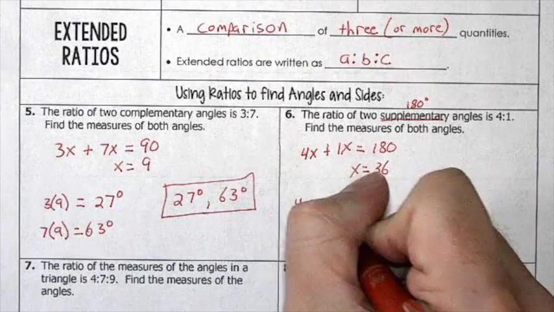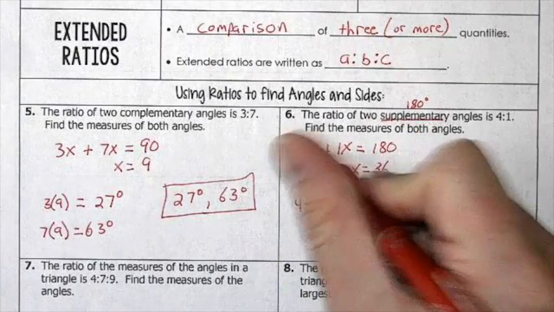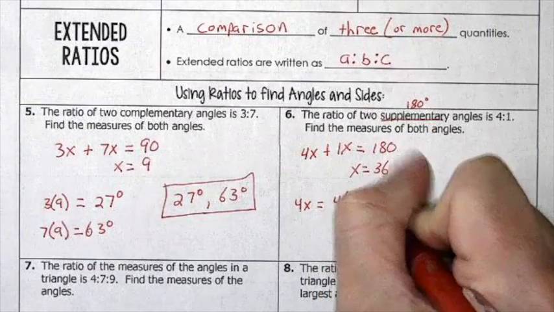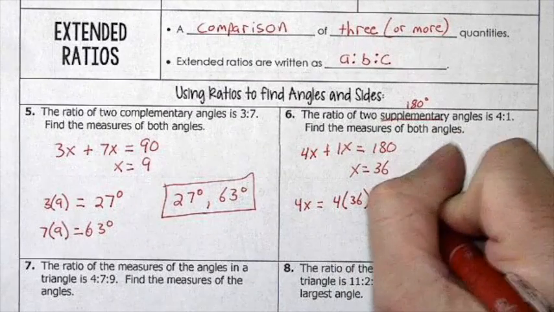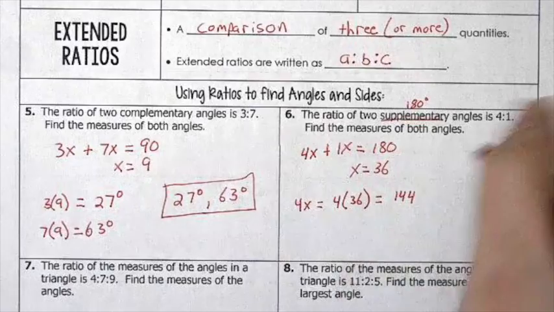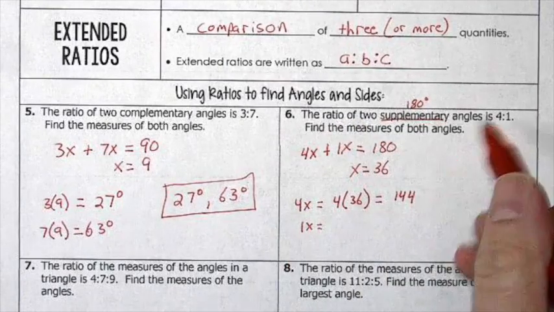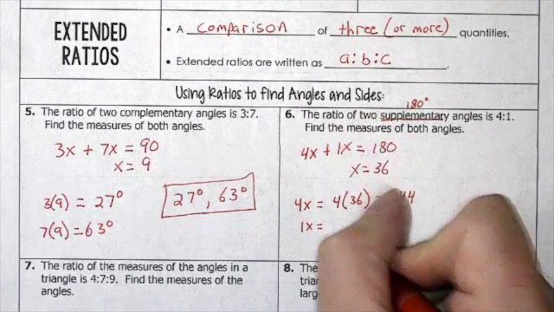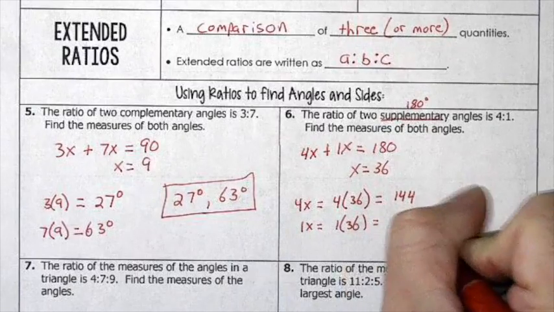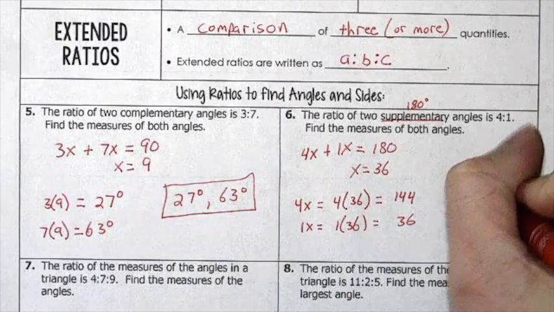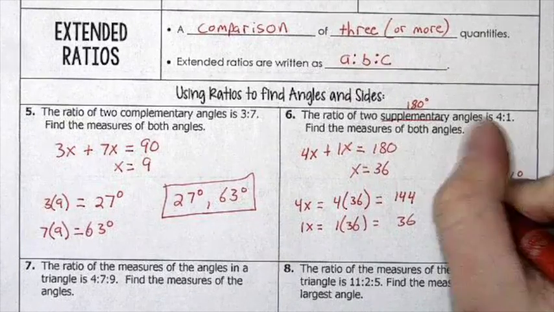So I'm going to say 4x is equal to, well, I already know what x is, so I'm going to write 4, and I'm going to replace x with 36, because that's what I found x to be. And 36 times 4 is 144. And then 1x, I'm just going to plug in the same x value for that. That's just going to be 1 times 36, which is just 36. So the answer to the problem is 144 degrees and 36 degrees.